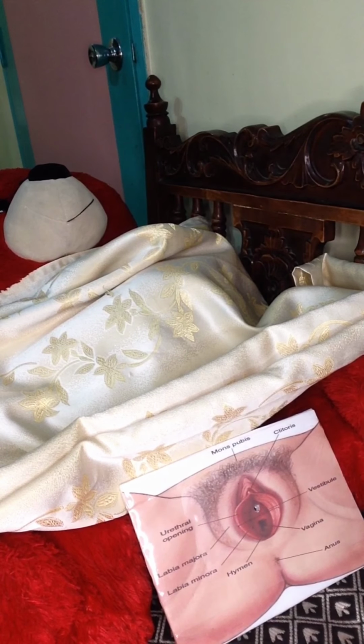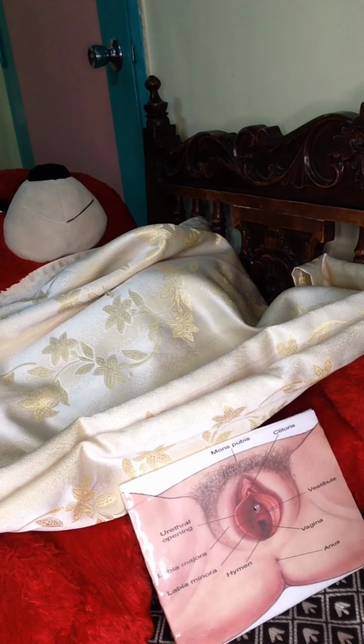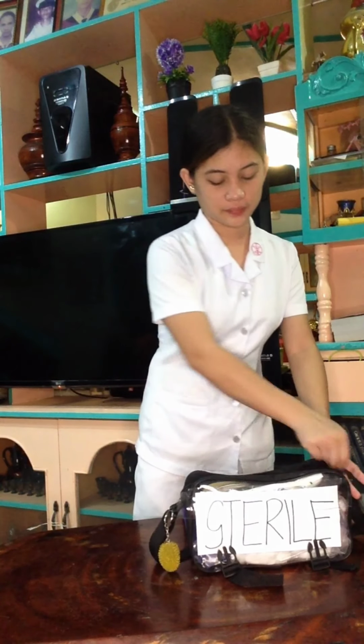So, next is apply direct light for visualization of the genital area. This is to have proper lighting. So, this is my flashlight. So, next is open the tray and arrange the equipment accordingly. This is to avoid contamination of sterile items. So, these are our sterile items.